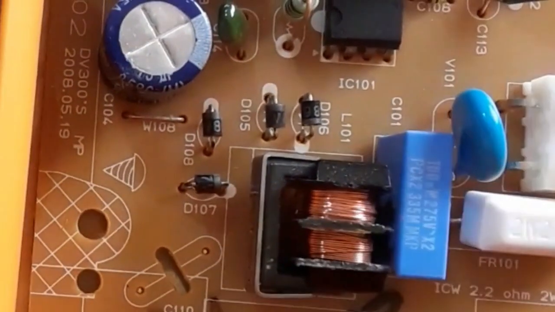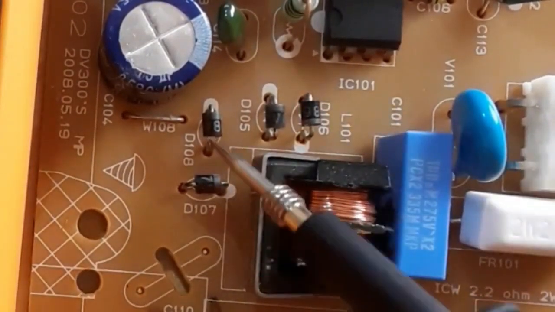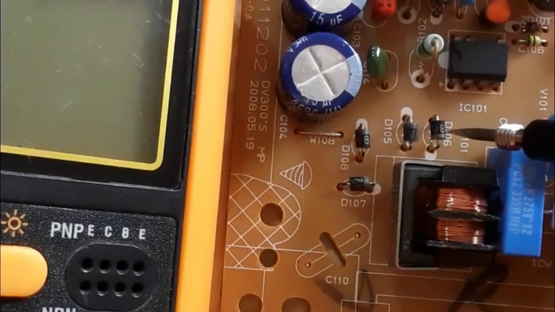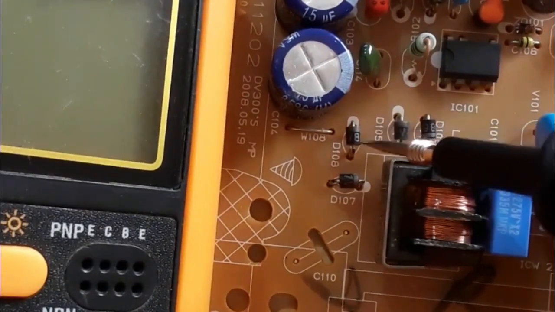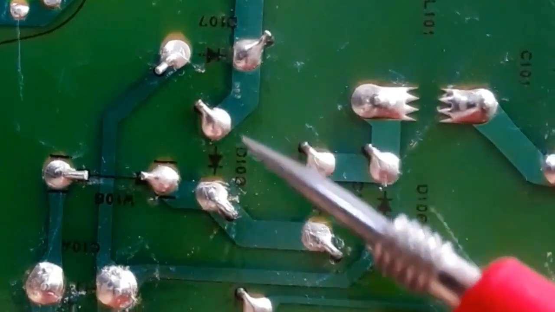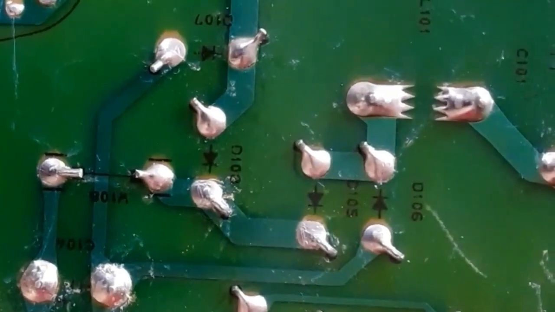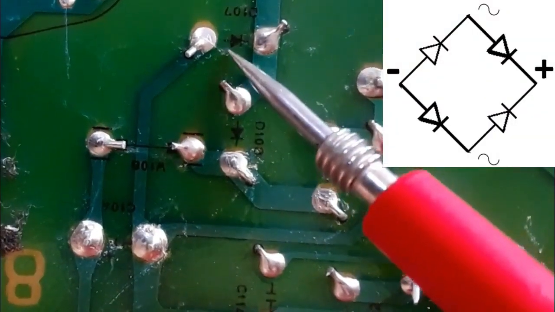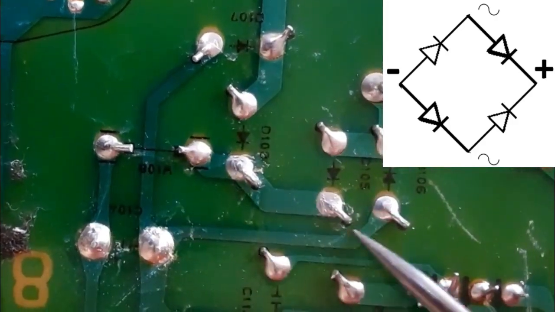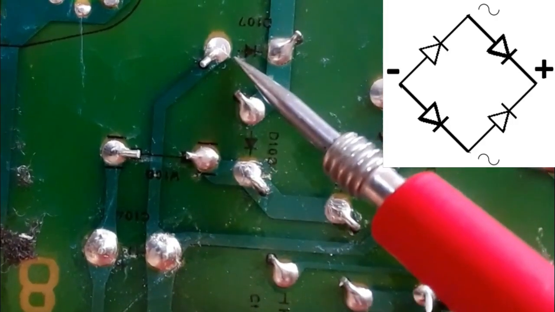Right now, let's check these bridge rectifiers. On the circuit board, we have just diodes. So basically, you can check this bridge rectifier using the same working principle or using another method that I'm going to show you. Here, as you can see, we have 4 diodes on the back of the circuit board. Here we have anodes. This is the anode connected to the anode of this diode, which means here we have the minus or negative terminal.